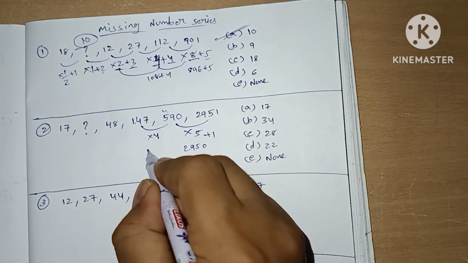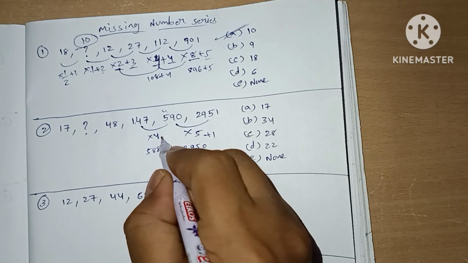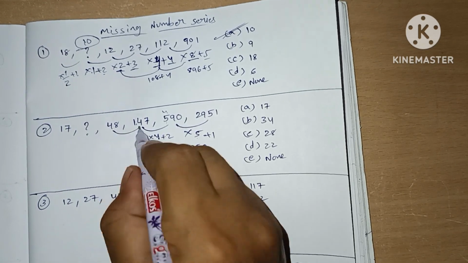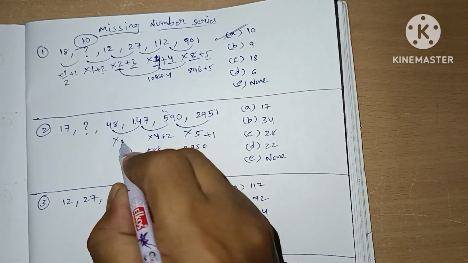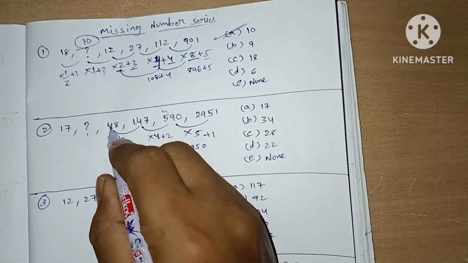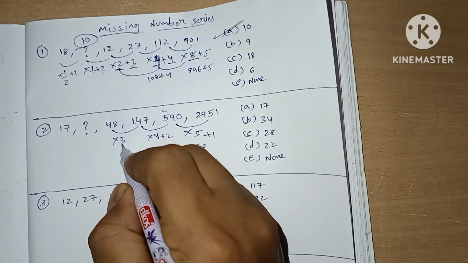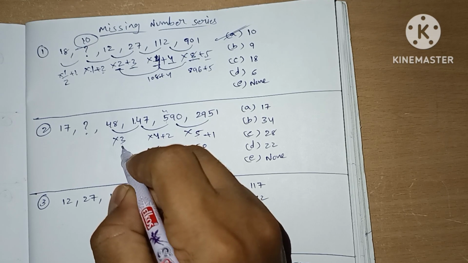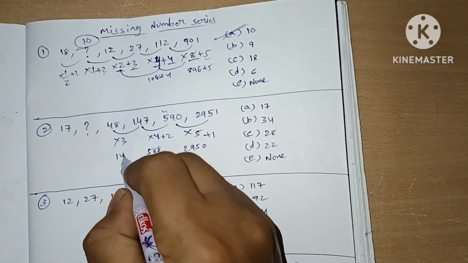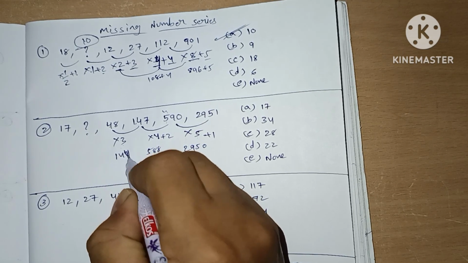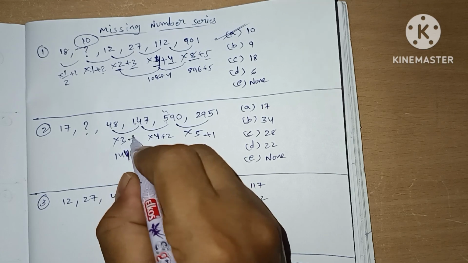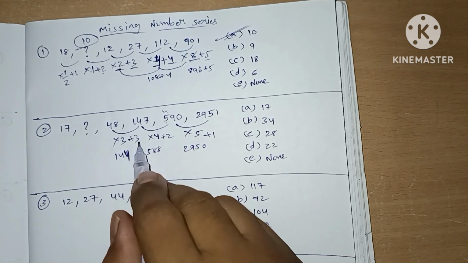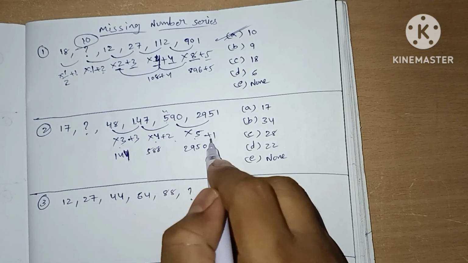We get 588 plus 2. Here it looks like into 3 times. 50 3 times will be 150. 150 minus 6, 147, 144, 144 plus 3.